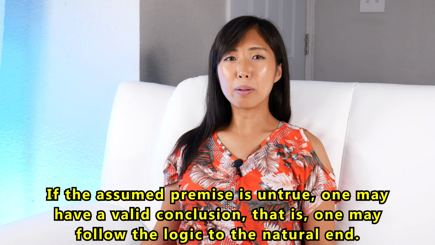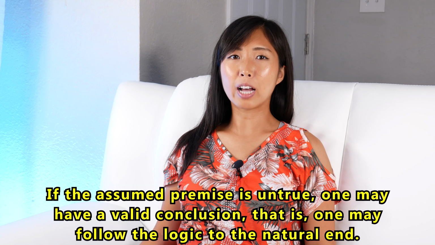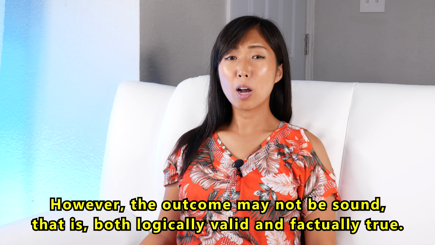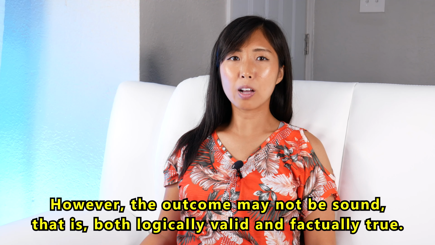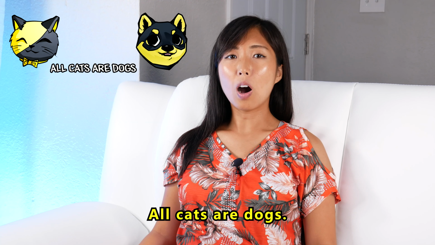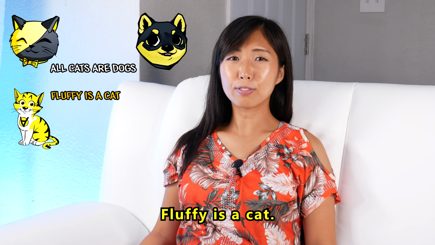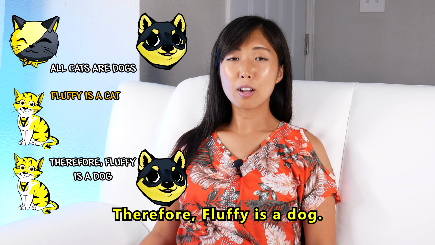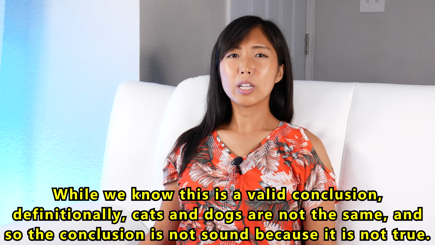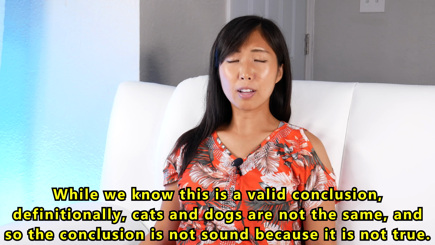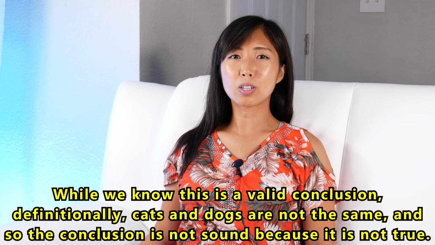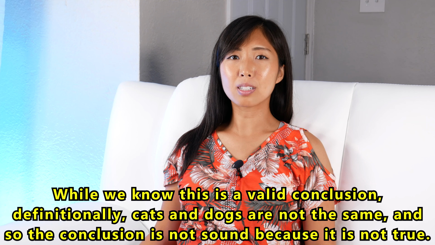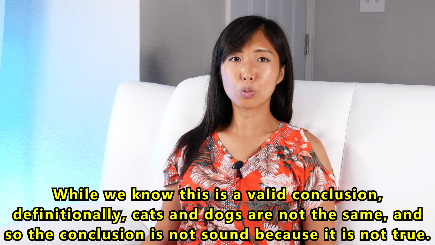If the assumed premise is untrue, one may have a valid conclusion, that is, one may follow the logic to the natural end. However, the outcome may not be sound, that is, both logically valid and factually true. For example, all cats are dogs. Fluffy is a cat. Therefore, Fluffy is a dog. While we know this is a valid conclusion definitionally, cats and dogs are not the same, and so the conclusion is not sound because it is not true.